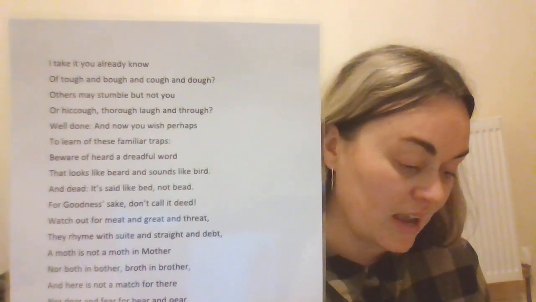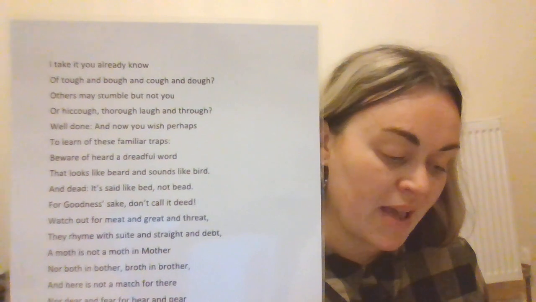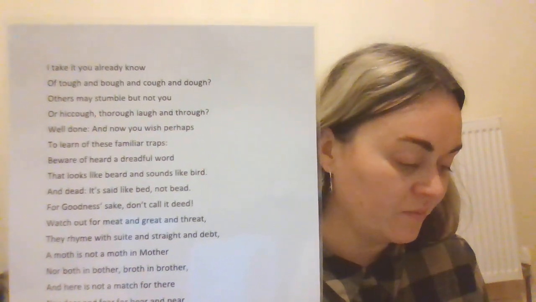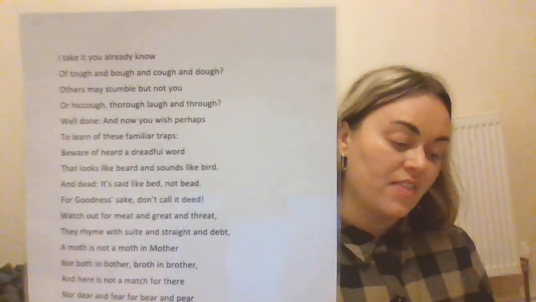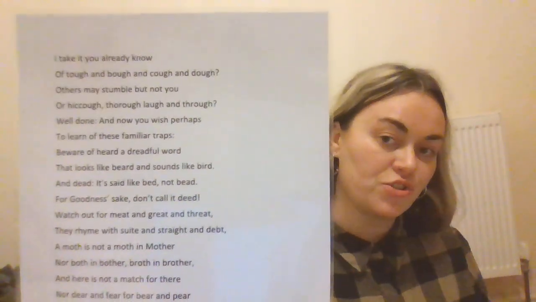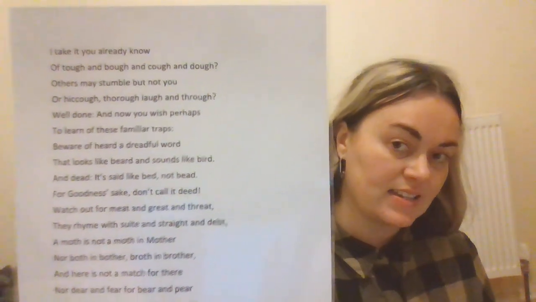Beware of herd, a dreadful word that looks like beard and sounds like bird. And dead, it's said, like bed, not bead. For goodness sake, don't call it deed. Watch out for meat and great and threat. They rhyme with sweet and straight and debt.